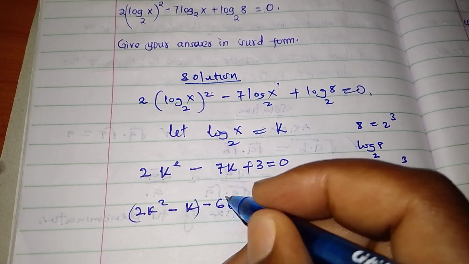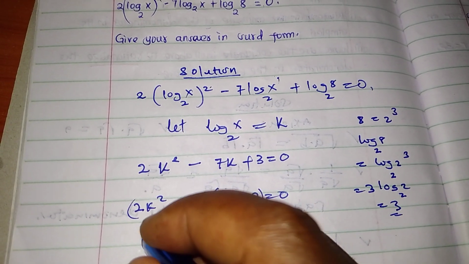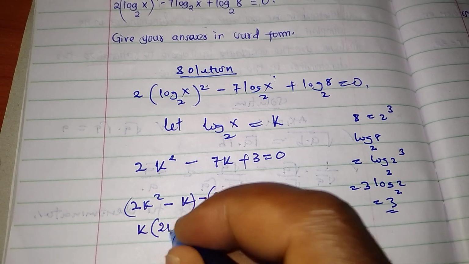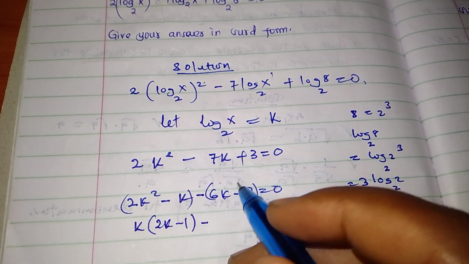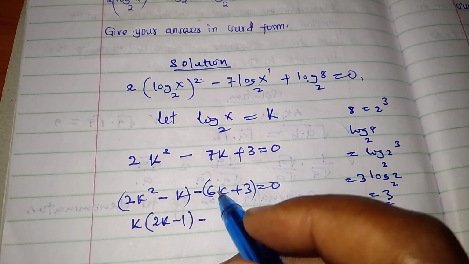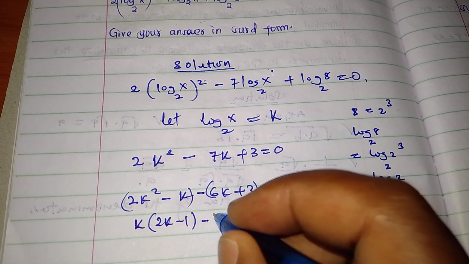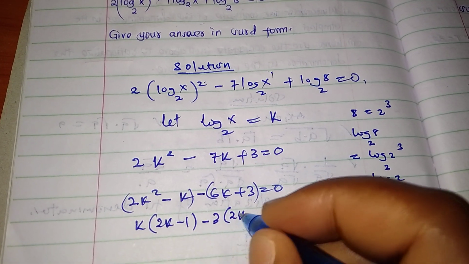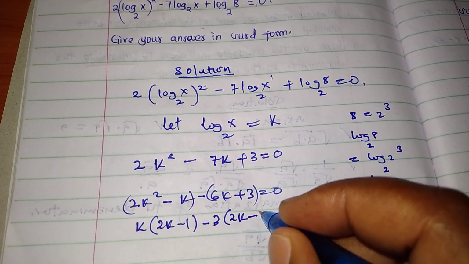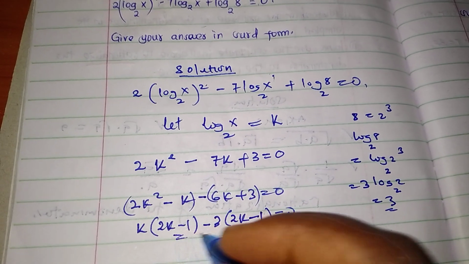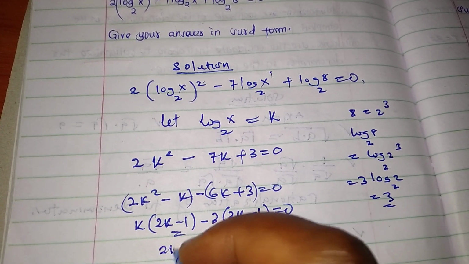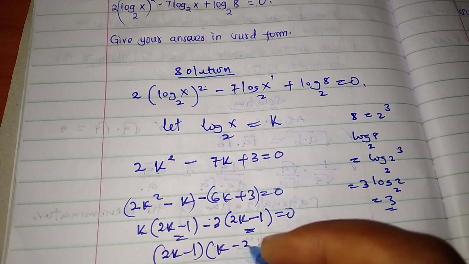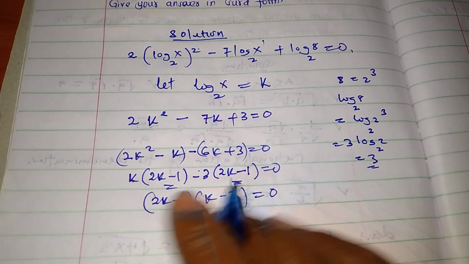Having grouped those two and those two, we can factor out the constant, bring it onto the front part. Have k times 2k minus 1 minus, so what is common here? We have 6k and 3, so 3 seems to be common, so pull it outside. We have 2k minus 1. When these two terms are the same, we pick one of them, and then we have the other outside, and that gives us the product equal to 0.